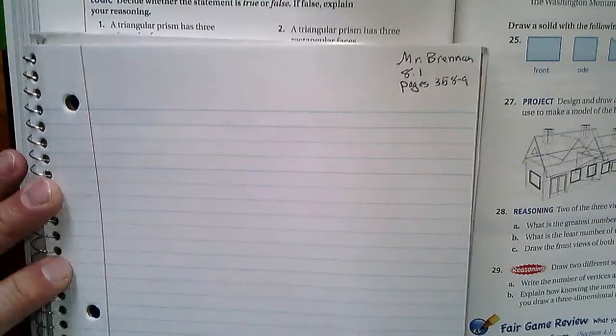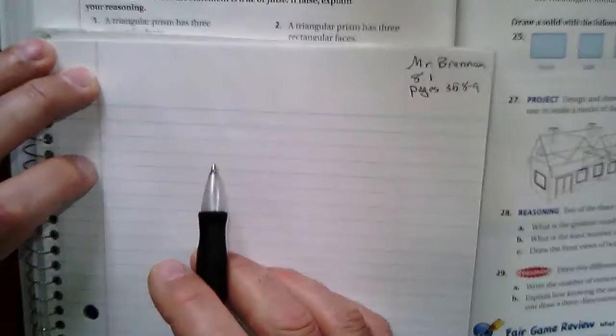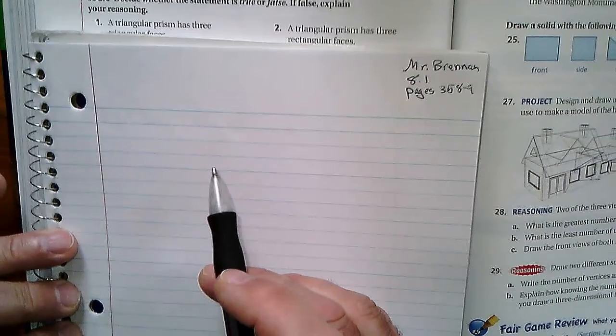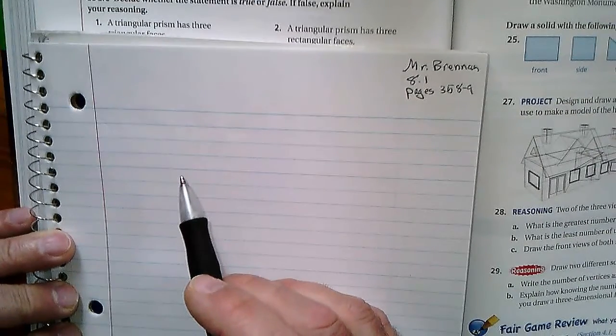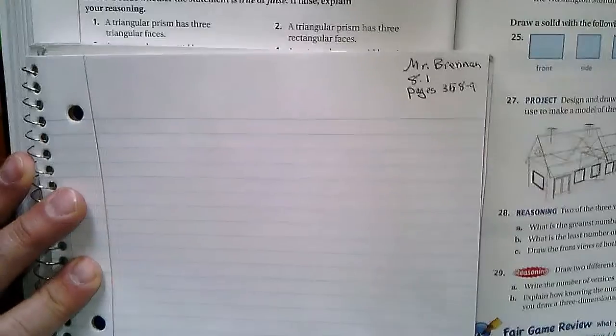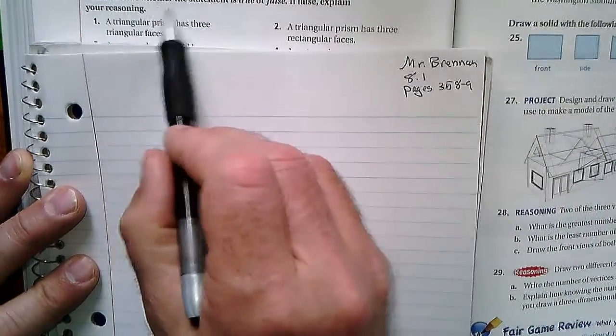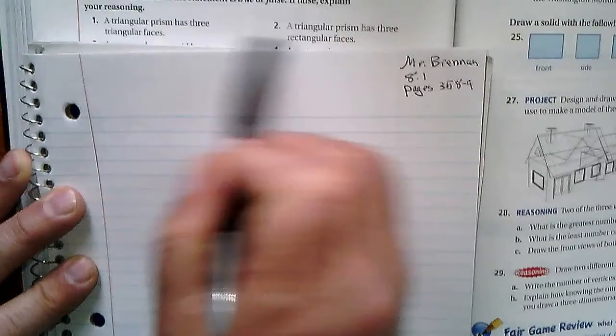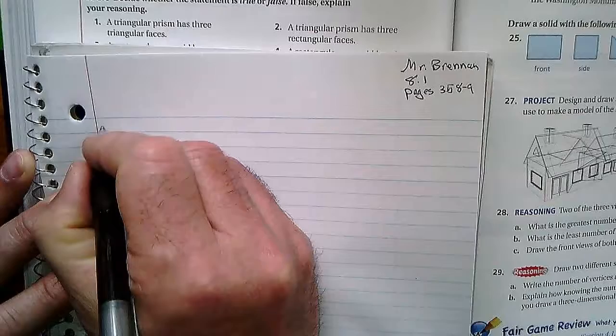We've been talking about two-dimensional geometry for a long time. And here we have three-dimensional geometry, but we're only talking about the faces, edges, and vertexes, as well as some names, shapes. So we'll get right to that. Decide whether the statement is true or false. If false, explain your reasoning.